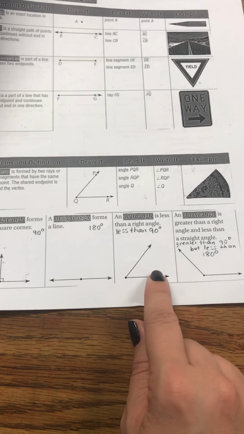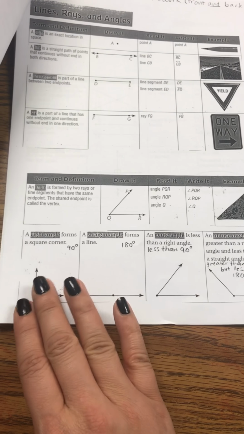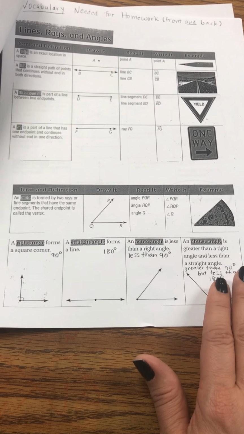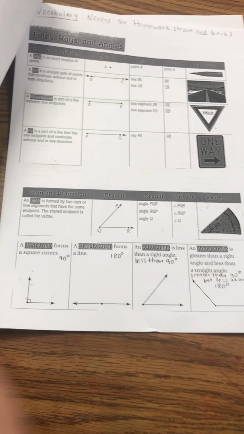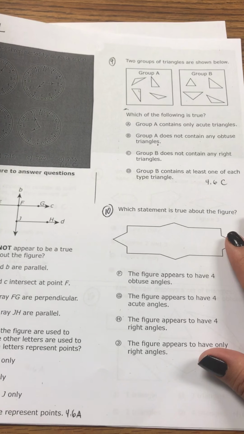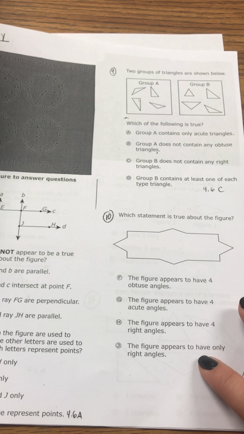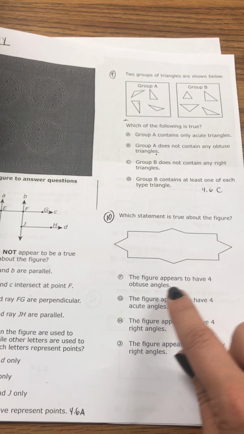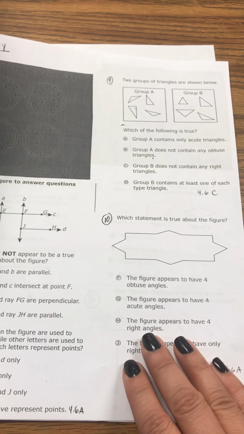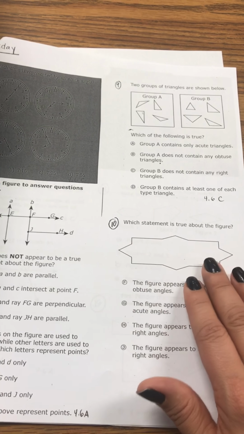Again, that's when you would go to your vocabulary and look at the 4 different types of angles, study them, know their important characteristics, because knowing those characteristics will help you to identify those types of angles in figures. Only one of these statements is true, so read them very carefully, and then decide which one is true about the angles in this figure.